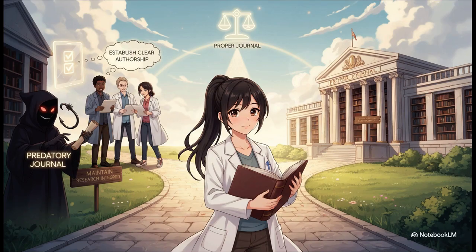Second, figure out authorship early and base it on real contributions, not just who's the boss. Third, be smart about where you publish. And please, watch out for those sketchy, predatory journals. And finally, above all else, maintain absolute research integrity. Be honest, be transparent, and be proud of your work.